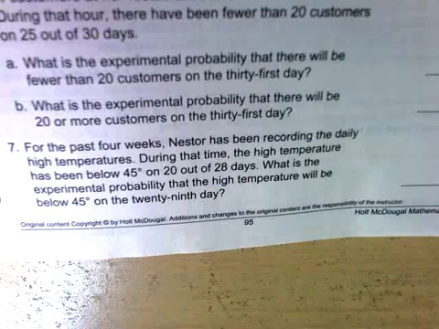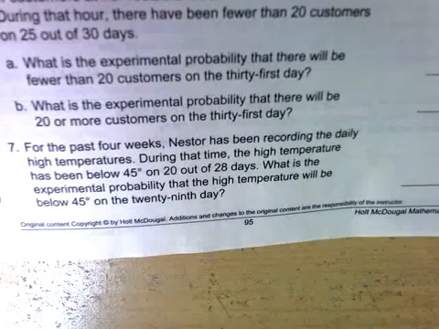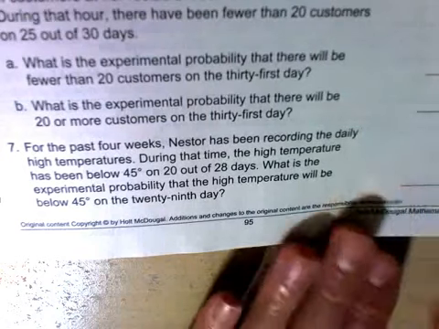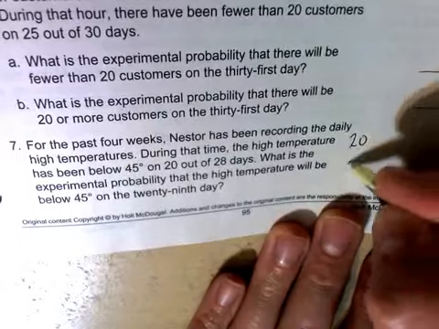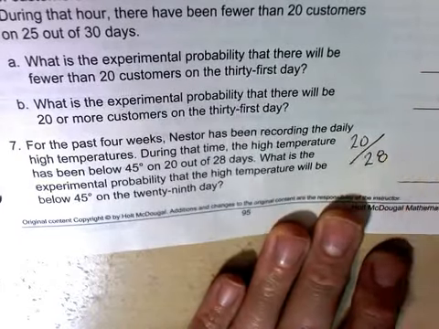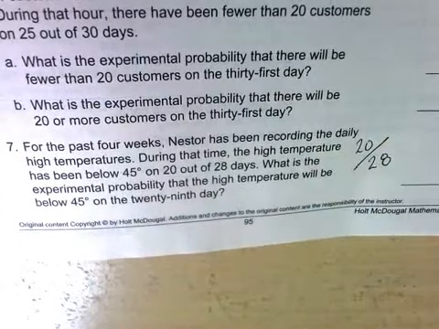So, we've been saying here that there's a 20 out of 28 chance that it's going to be below 45 degrees. So on the next day, it's still a 20 out of 28 chance that it's going to be below 45 degrees on the next day.